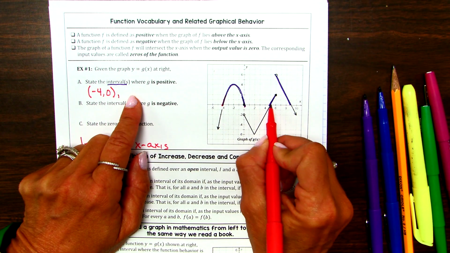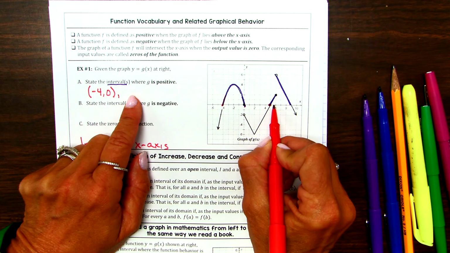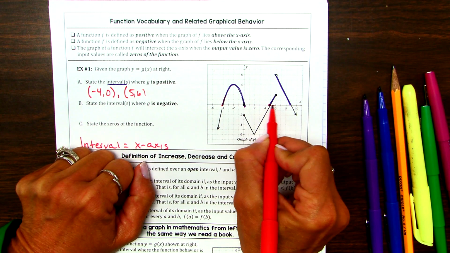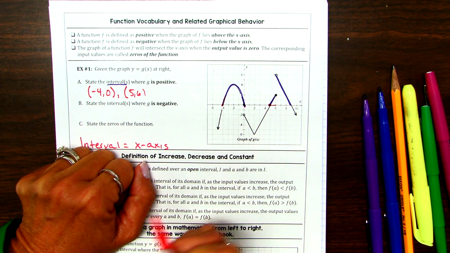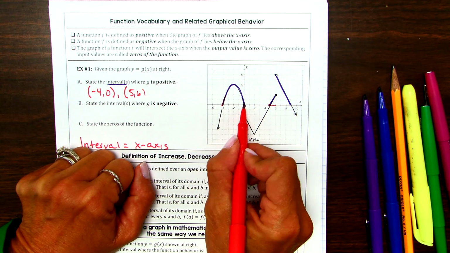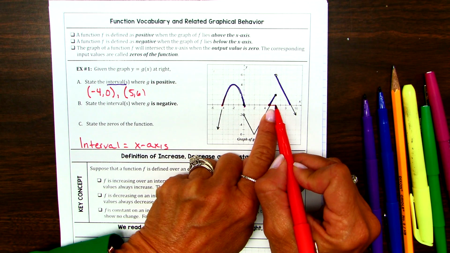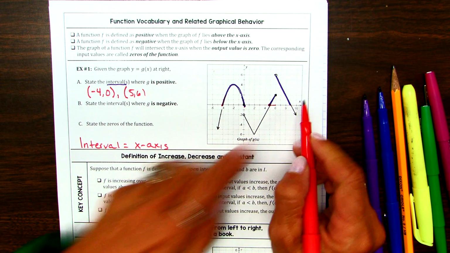Then look, also from 5 to what? 6. Just that little piece right here, from here to here, that much of the x-axis. It's here to here. And then from 6 to 9.